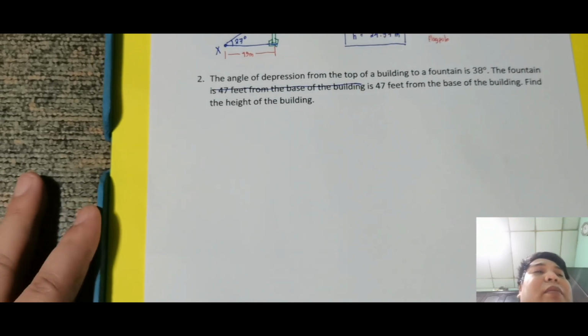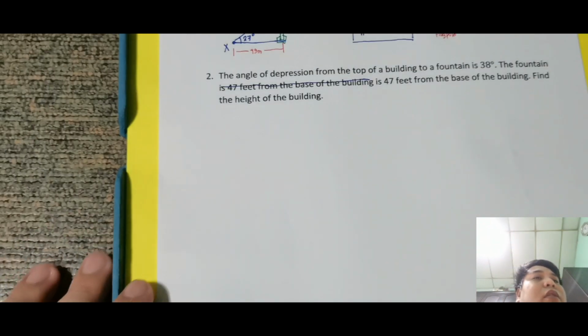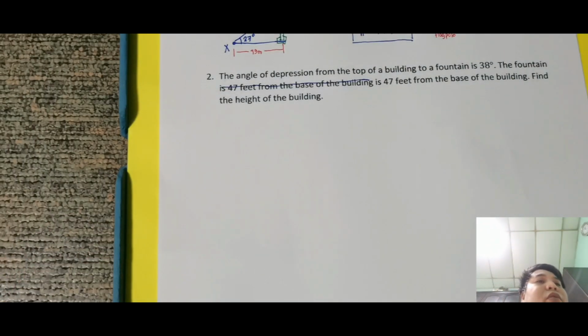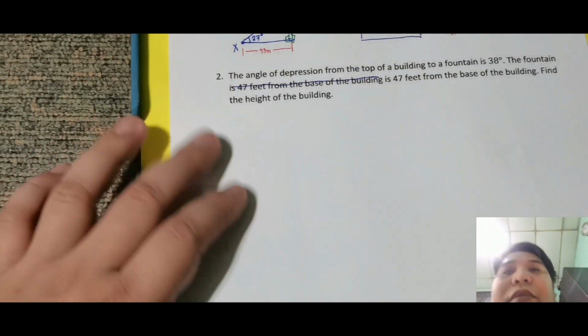Ba't ka ba naulit yung type niya? Okay, so paano yung magiging tsura na ito? The angle of depression from the top of the building, so meaning dun sa top ng building to a fountain is 38 degrees. Okay, so drawing ko lang from to a fountain. So drawing ako ng fountain saka ng building.